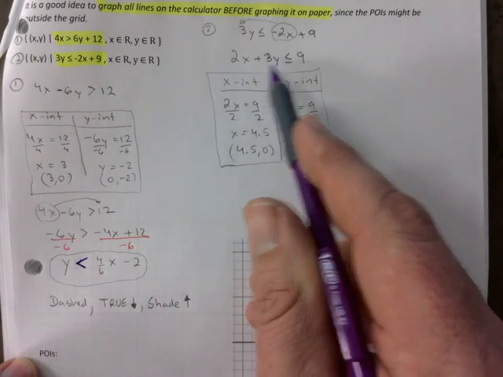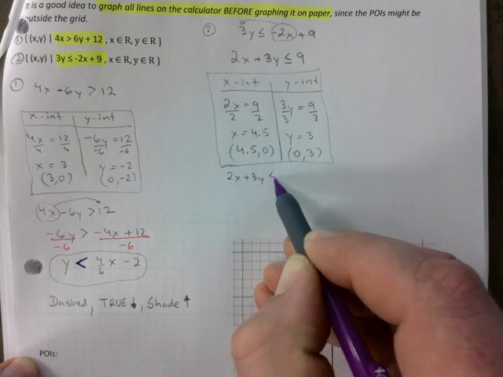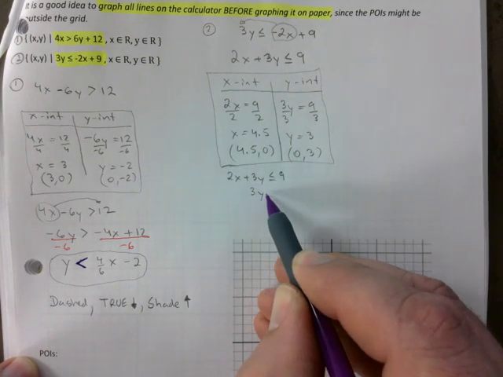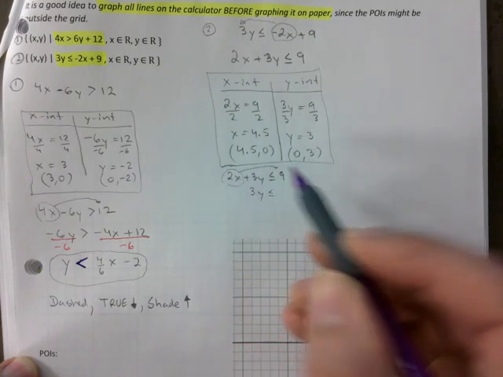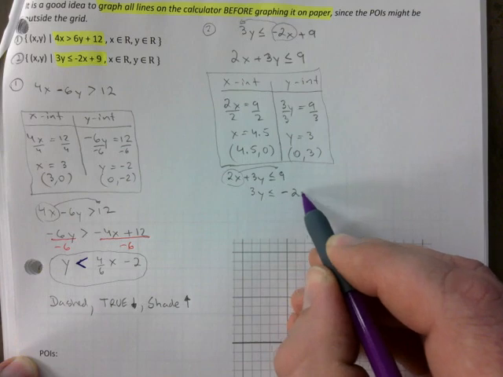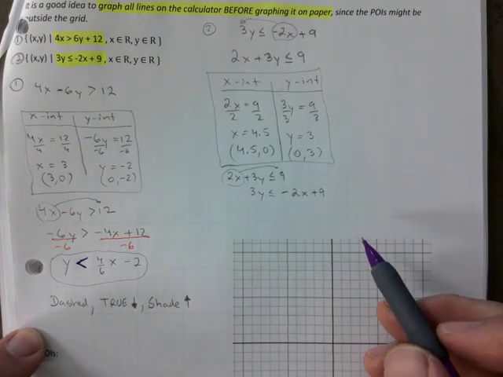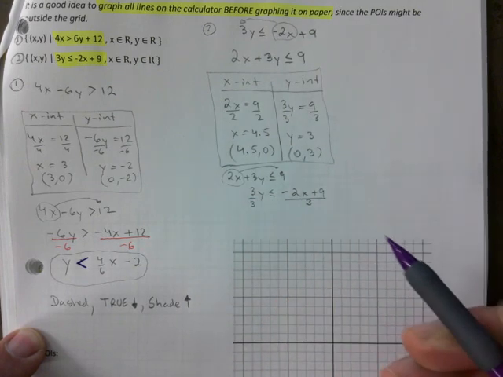And then we rewrite that one. 2x plus 3y is less than or equal to 9. I'm going to bring the 2x over to the other side, so that's negative 2x plus 9. Divide everything by 3. No worries here, nothing needs to flip.